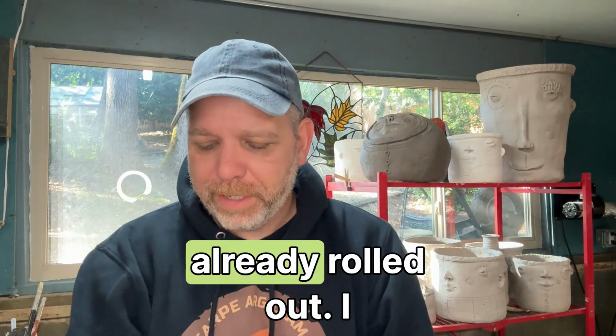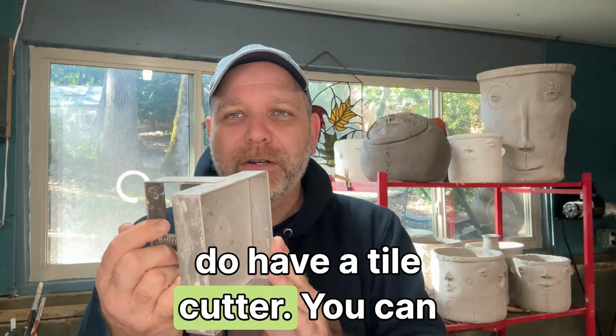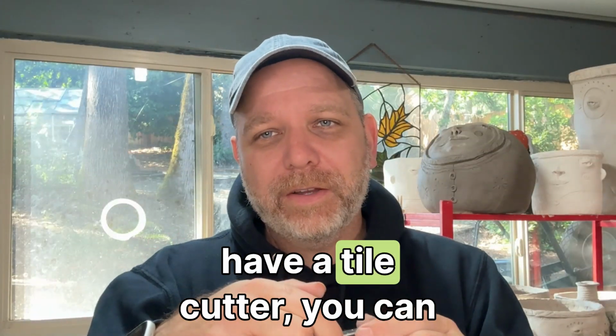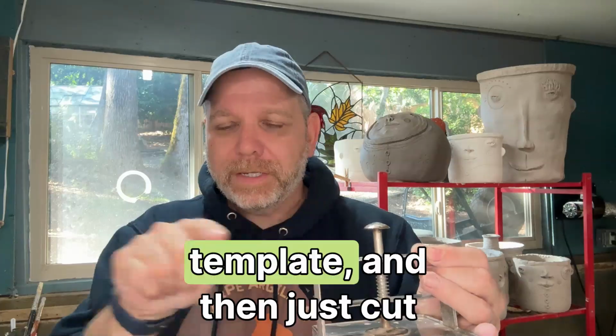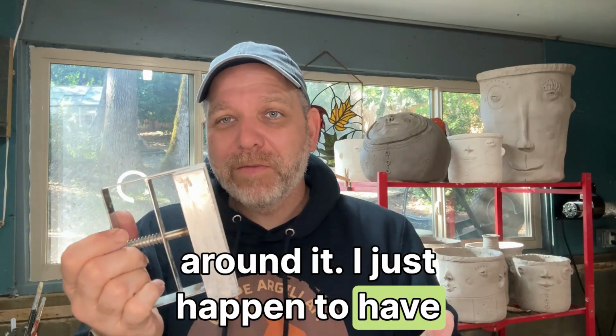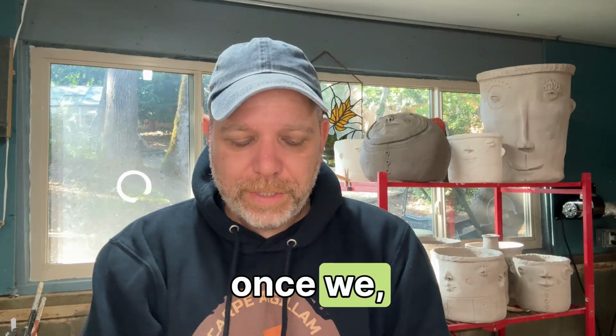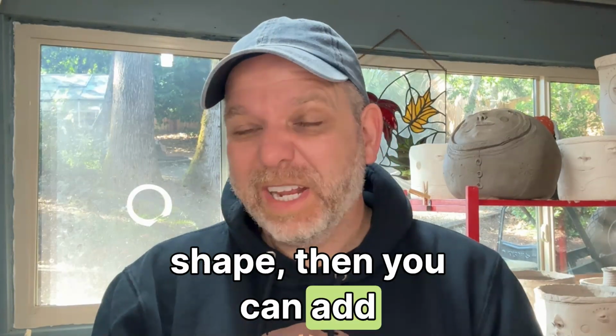Got some clay already rolled out. I do have a tile cutter. You can do this without. So if you don't have a tile cutter, you can create, say, a 4x4 or a 6x6 template and then just cut around it. I just happen to have one, so that's what I'm going to use. Once we go ahead and cut out the shape, then you can add anything that you want to it.